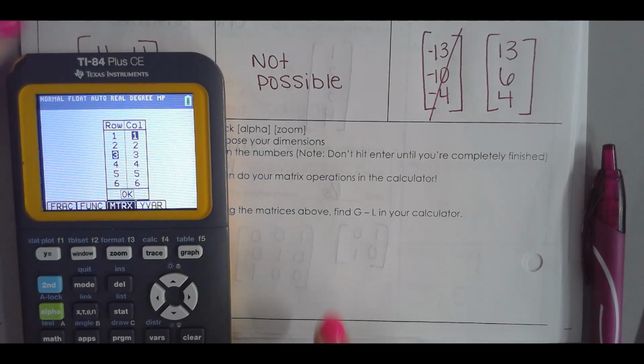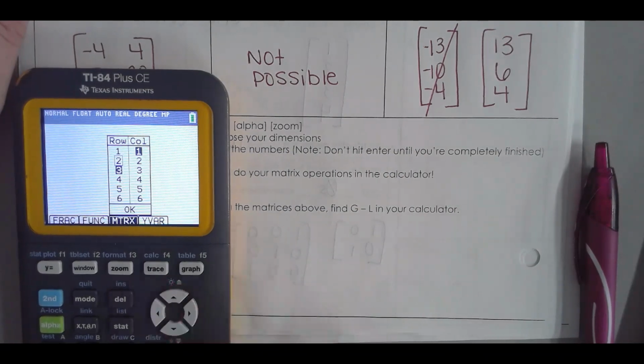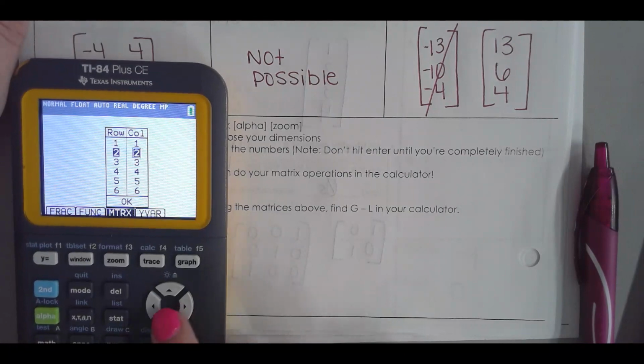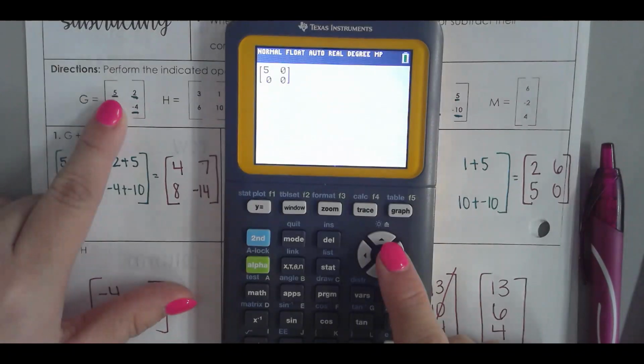I'm just asking is G minus L. They're 2 by 2s. So I'm going to go 2 by 2, hit OK.